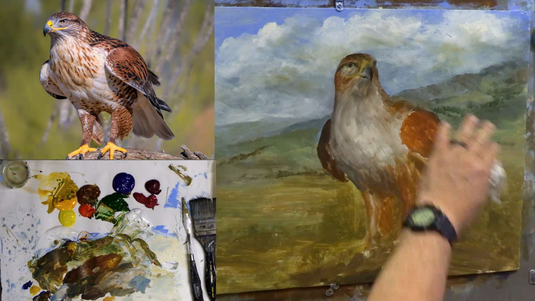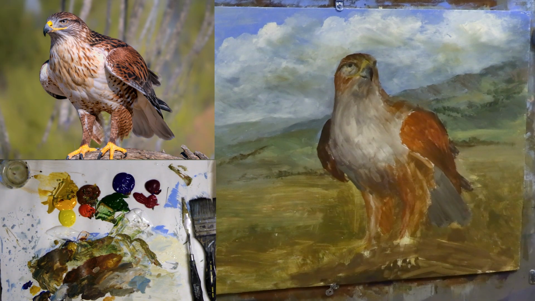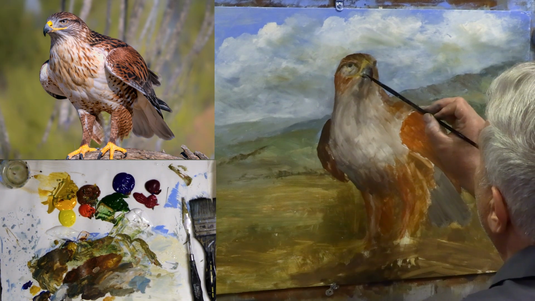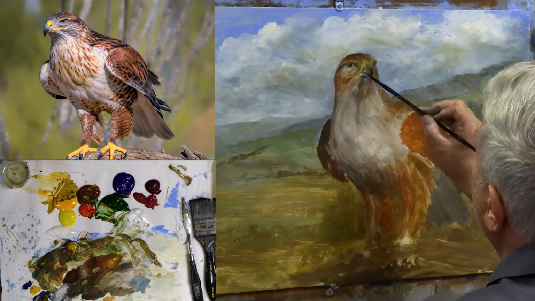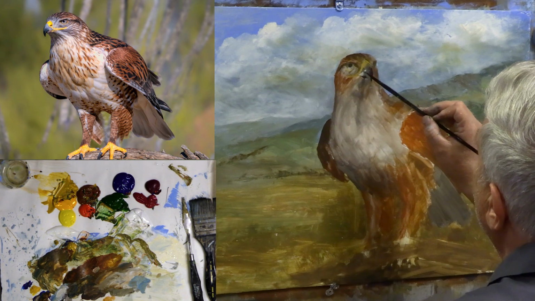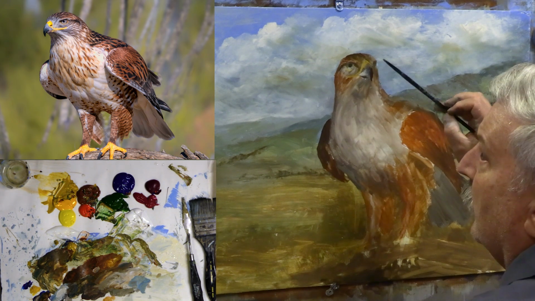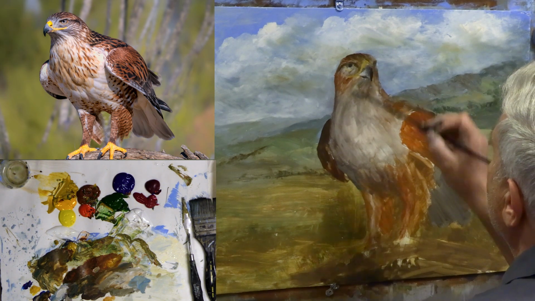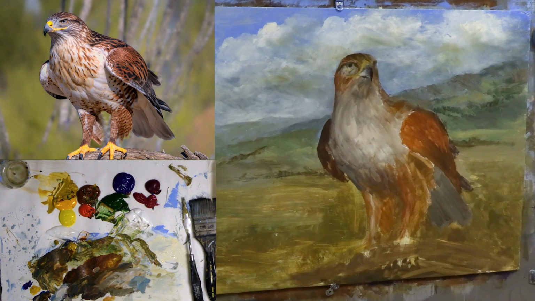But I want to do a lot more onto his beak, just like what I'm doing here. And I'll push that in. A little bit here.